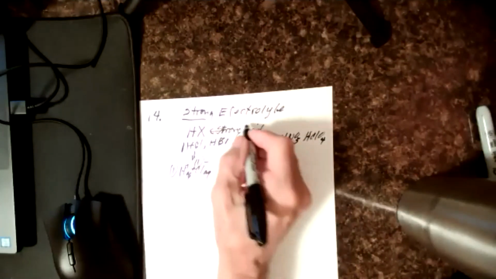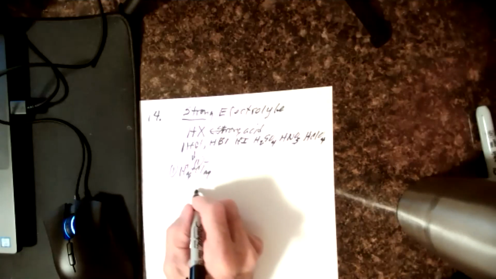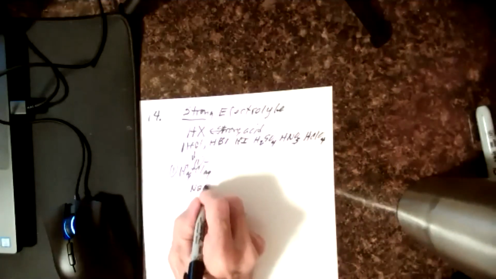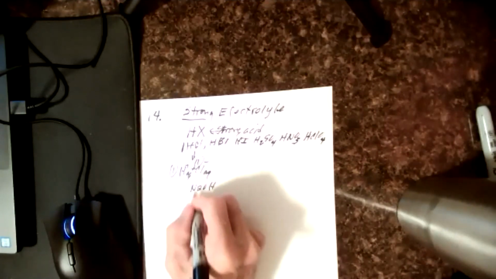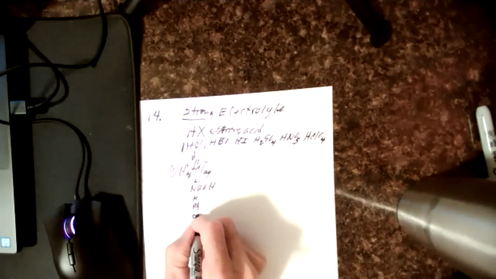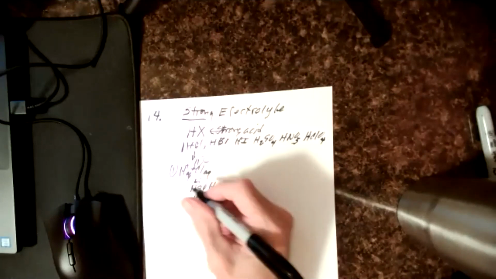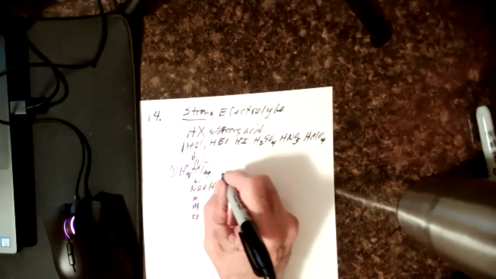The other way you can get strong electrolytes is if you had strong bases. They're things like NaOH and, well, all the group 1 hydroxides: lithium, sodium, potassium, rubidium, cesium, forget about francium. All of those hydroxides would be strong electrolytes.